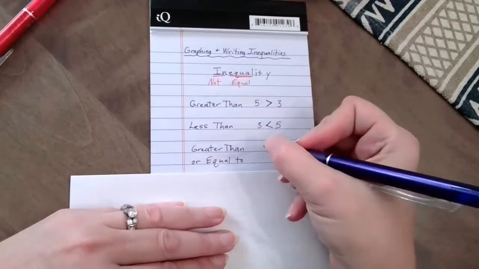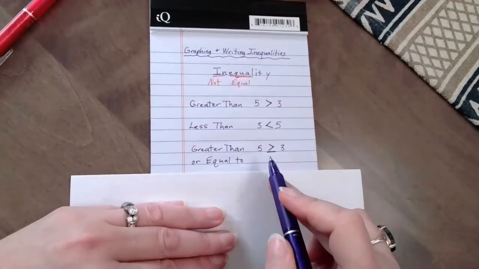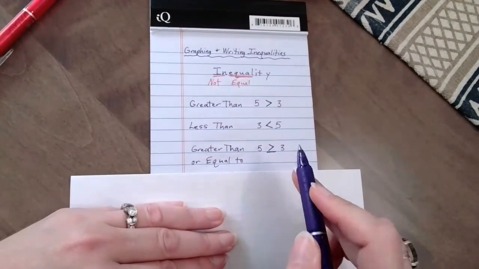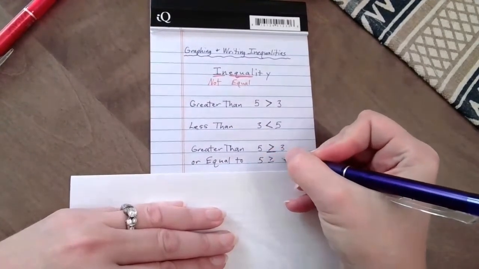So I can put something like this, where I've got 5 is greater than or equal to 3, and that's a true statement, because 5 is greater than 3. But I could also put 5 is greater than or equal to 5.